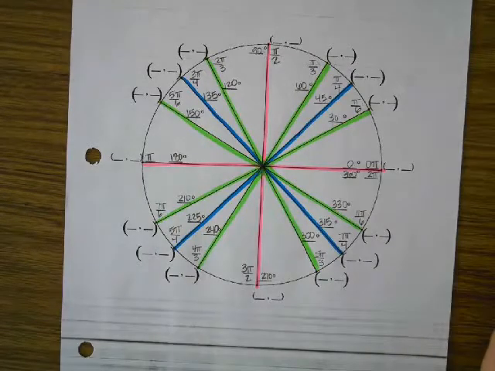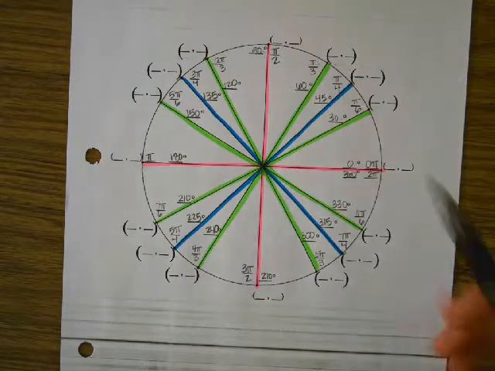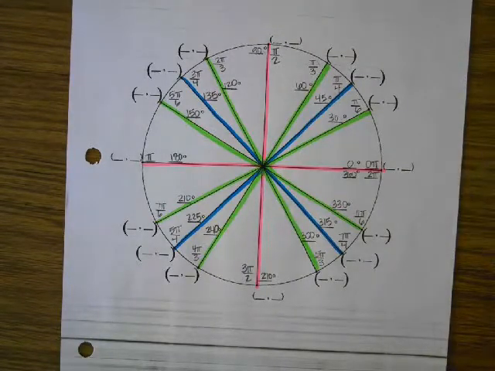All right. Do you guys see how it works? Okay. So when we do the degrees, we can kind of think through those. When we do the radians, we got to know fractions. We got to do some fraction work. Okay. Flip your unit circle onto the back side.